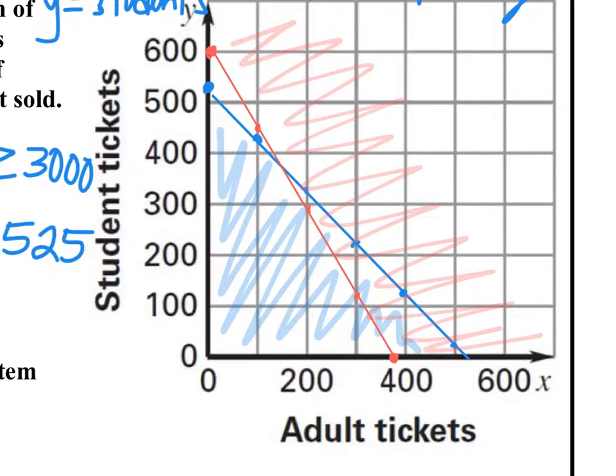So I hope that you see where these overlap. Is right here. I'll do this in solid. It's that cute little section right there. That is your actual solution area. So a possible combination of tickets that would actually work. Could someone give me one combination that would work? Has to be in this solution area.